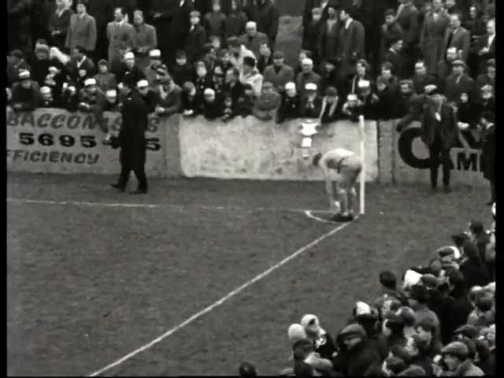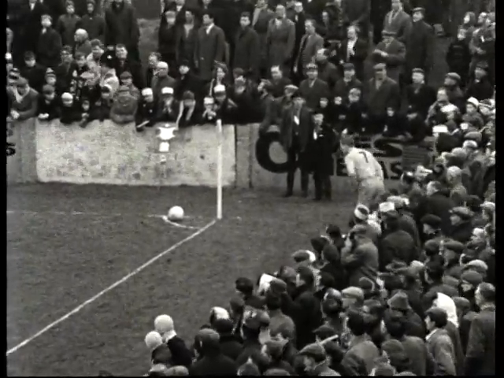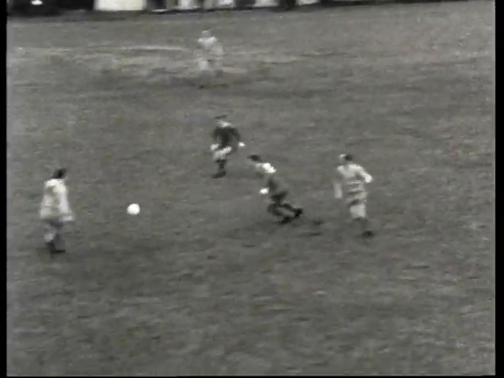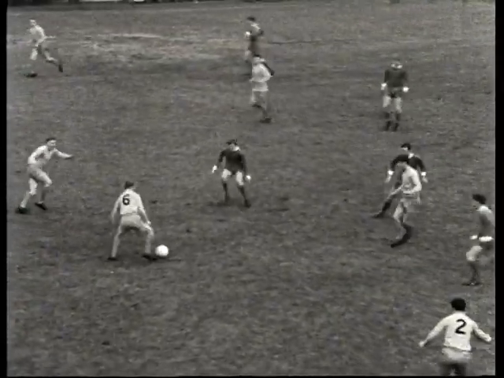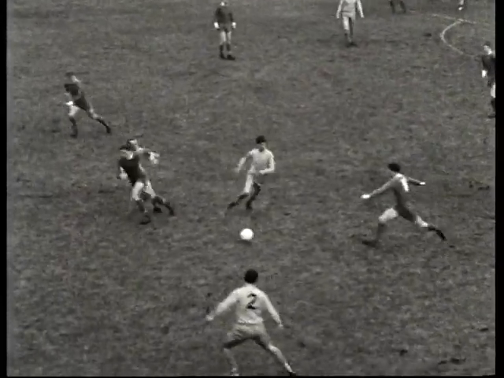And it's the second corner of the match in the opening minute to Southport. Corner going to be taken by Marshall. Williams for Cardiff. Now this is Pete to Beanland. Beanland robbed by Harkin.